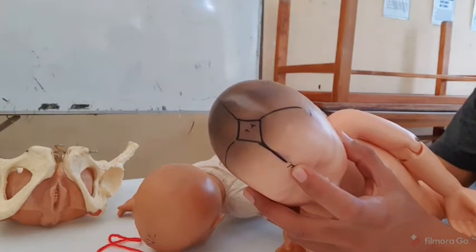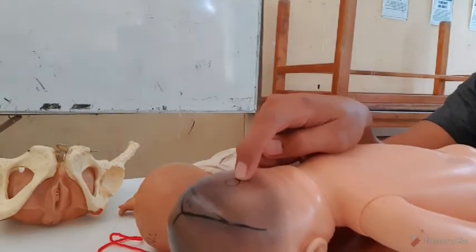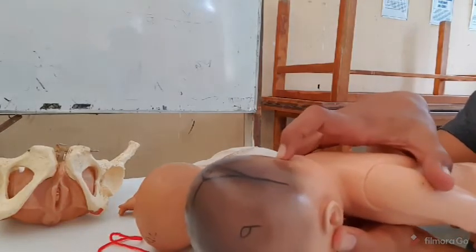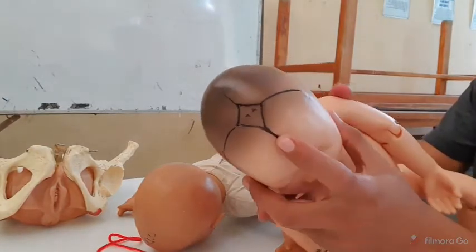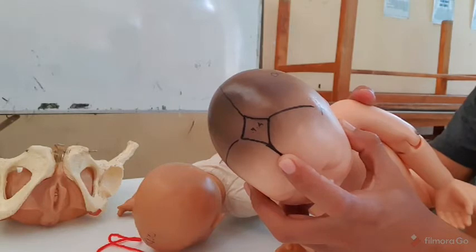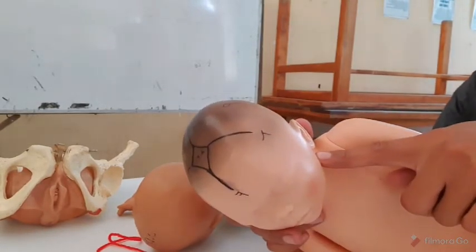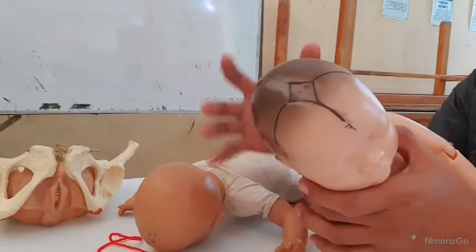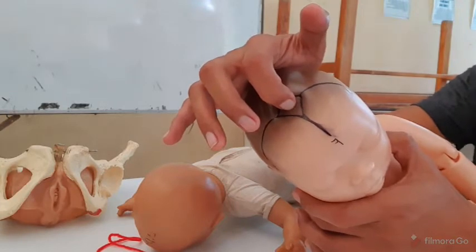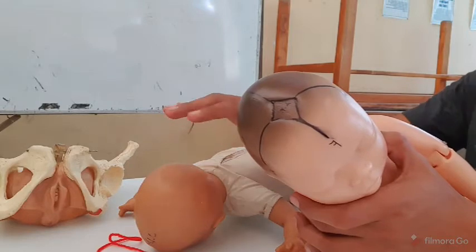So this measures 11.5. We have the suboccipitofrontal, which is measured from below the occipital protuberance going into the center of the frontal suture. We have the submentobregmatic, which is measured from the point where the chin is joined to the neck going into the center of the bregma. So this is the presenting diameter in face presentation, wherein the fetal head is hyperextended.